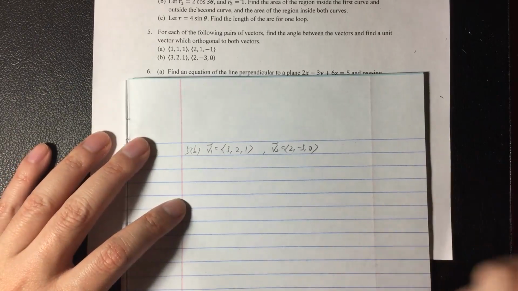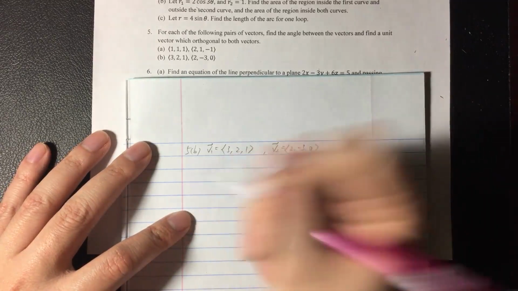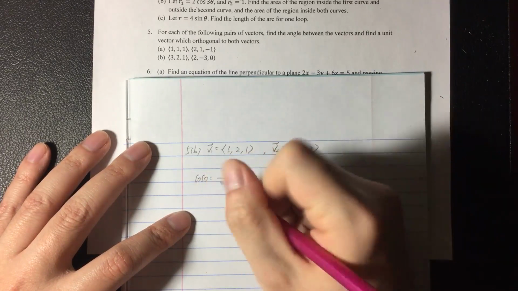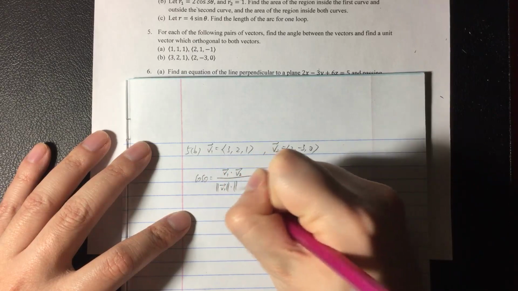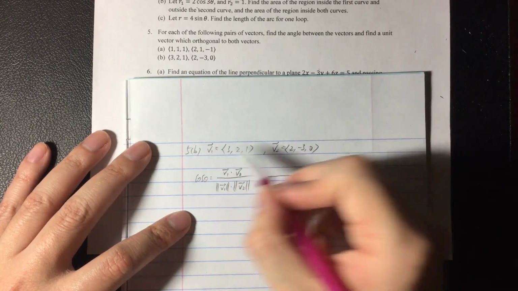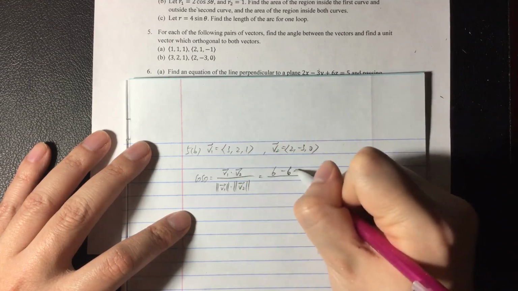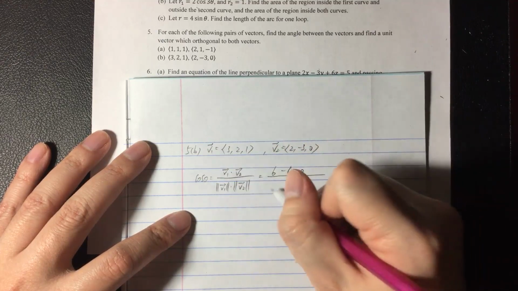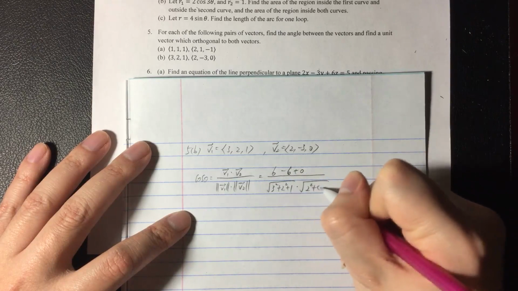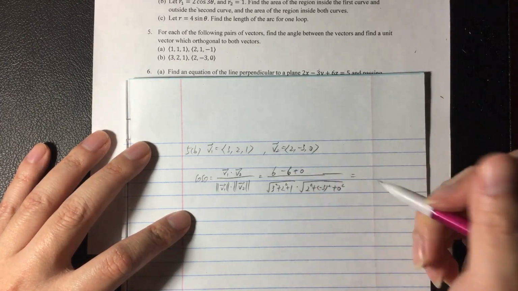Number 5, part B, the same procedure. Find the angle between two vectors and find a unit vector which is orthogonal to both vectors. Let's find the angle first. Cosine theta is the dot product v1 dot v2 over the magnitude of v1 times the magnitude of v2. Let's do the dot product first. v1 dot v2: 3 times 2 is 6, 2 times negative 3 is negative 6, 1 times 0 is 0. On the denominator, compute the magnitudes of v1 and v2. I have the square root of 3 squared plus 2 squared plus 1 times the square root of 2 squared plus negative 3 squared plus 0 squared. In the numerator, 6 minus 6 plus 0 is 0.